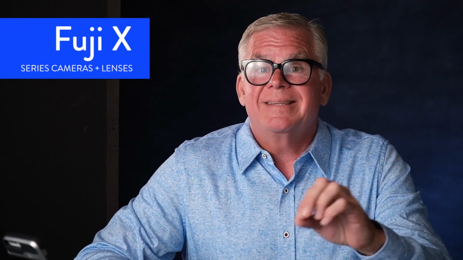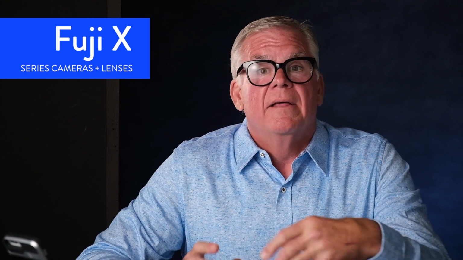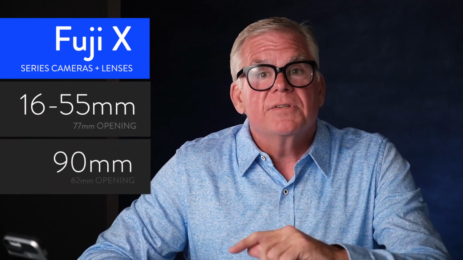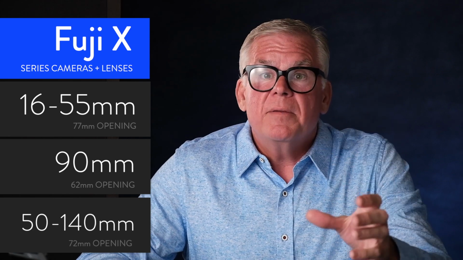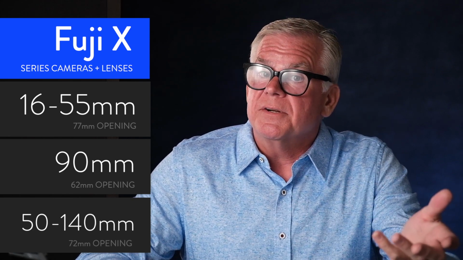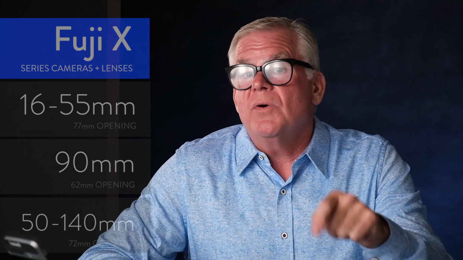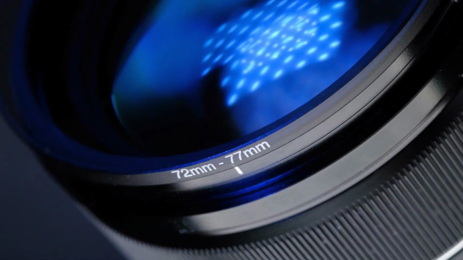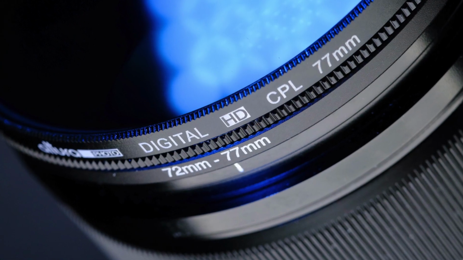For instance, right now my current setup is the Fuji X series. That gets the bulk of my work. The 3 lenses that I need have 3 different sizes. So I'm going to buy the biggest one, which is 77 millimeters. The other 2 are a 72 and a 62 millimeter. So I'll just use step down rings in order to make them fit.